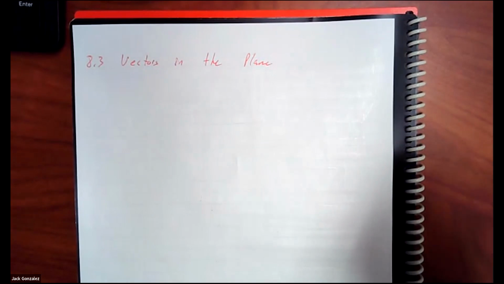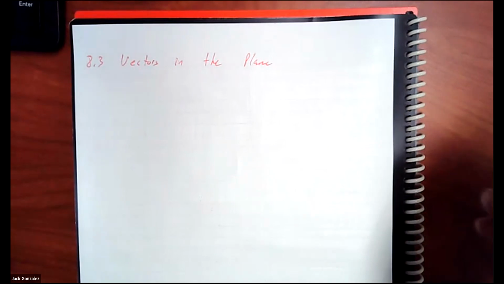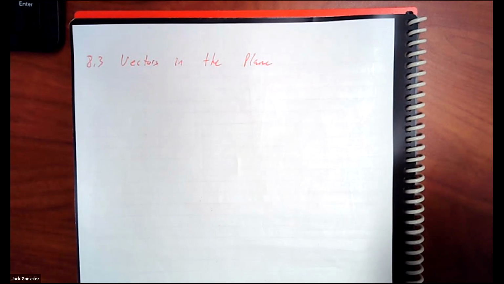So vectors in the plane. And when I say plane, I mean a two-dimensional space. Okay, not an airplane. Like the sheet of paper would be some plane. Now, a vector can be used to measure forces, such as gravity or friction. And these forces or these vectors have magnitude and direction. So they're different from just lines or rays. Like they actually mean something.